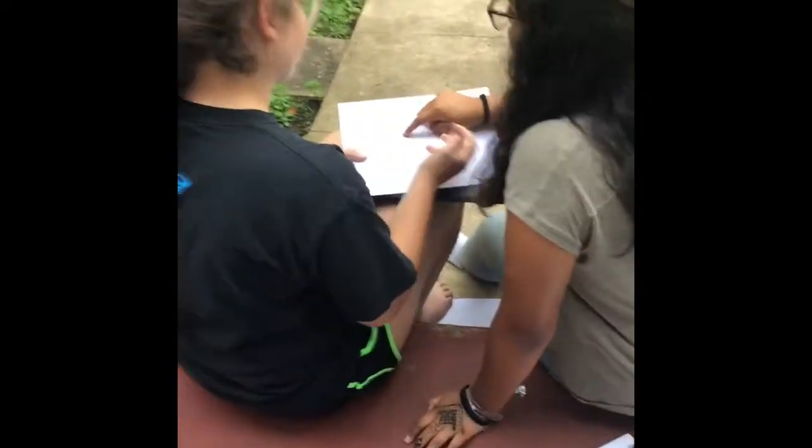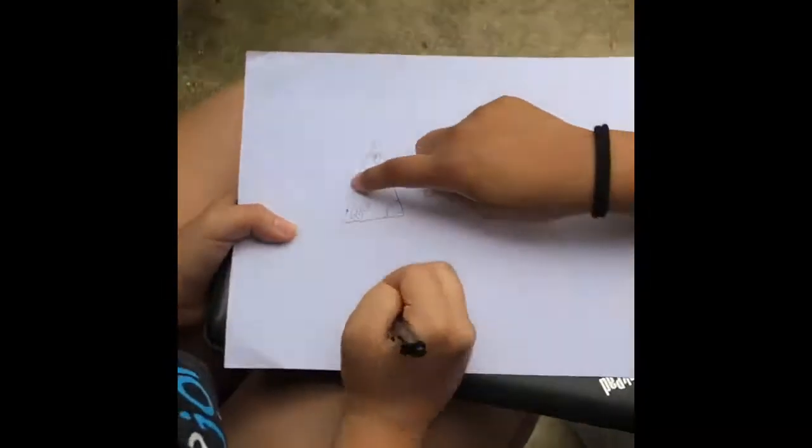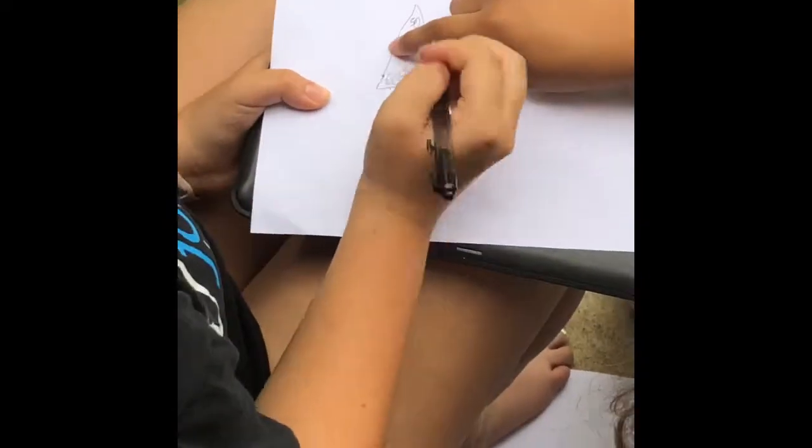So you'll divide this side by the square root of 3, which means that this will be 4. And since this side equals 2 times A, it will be 8.